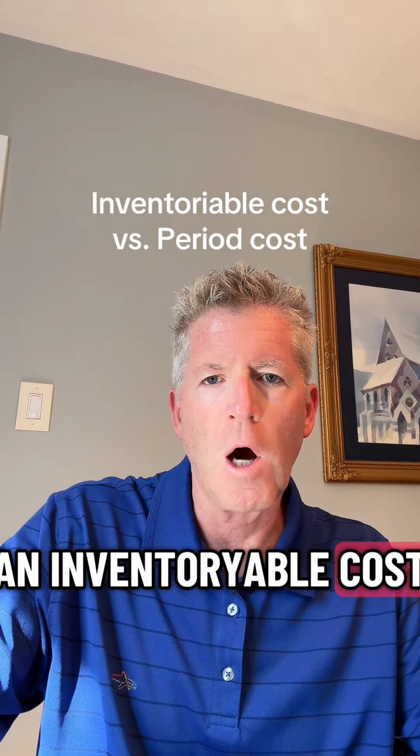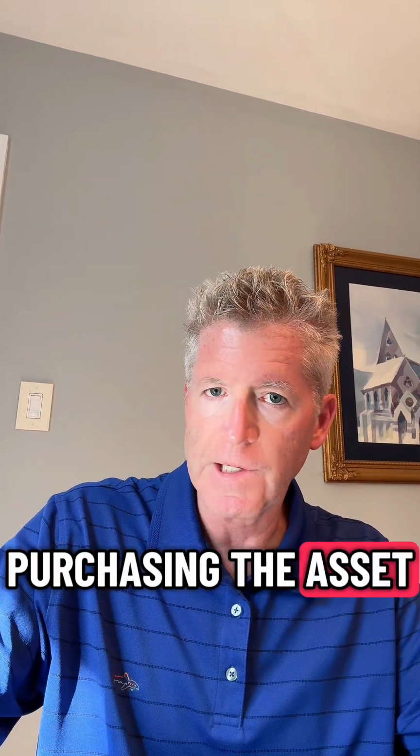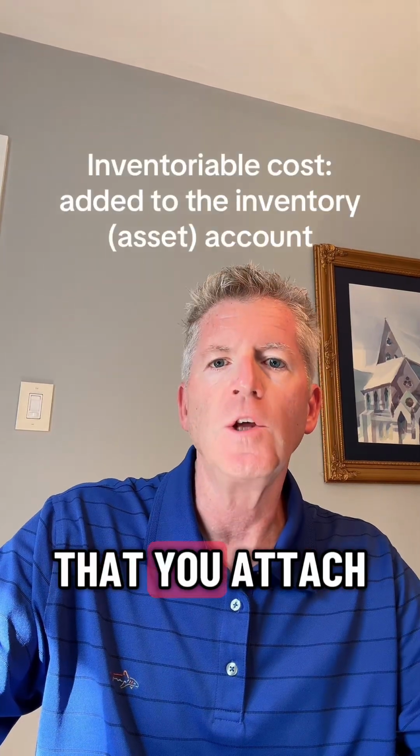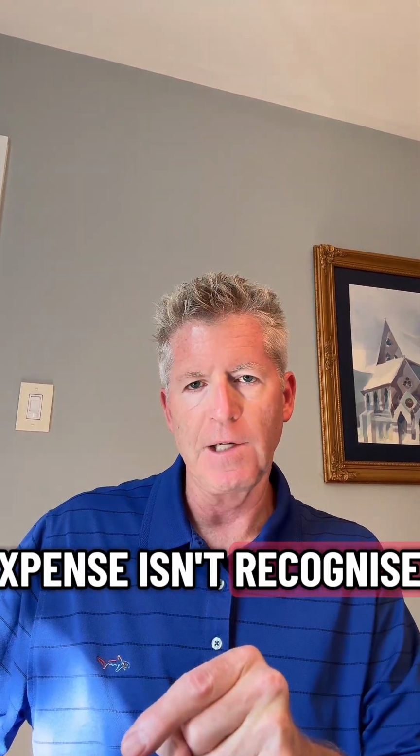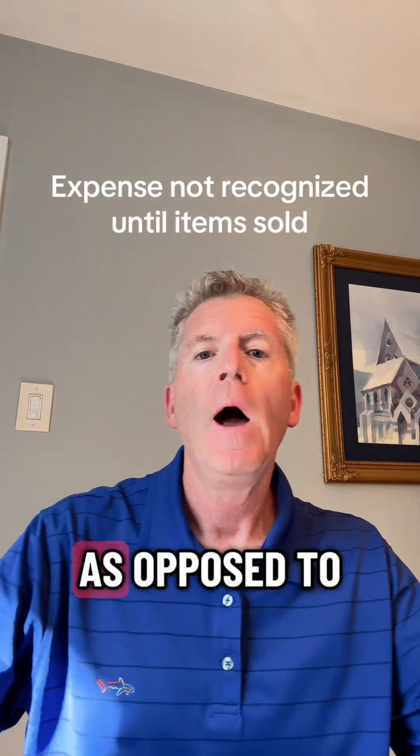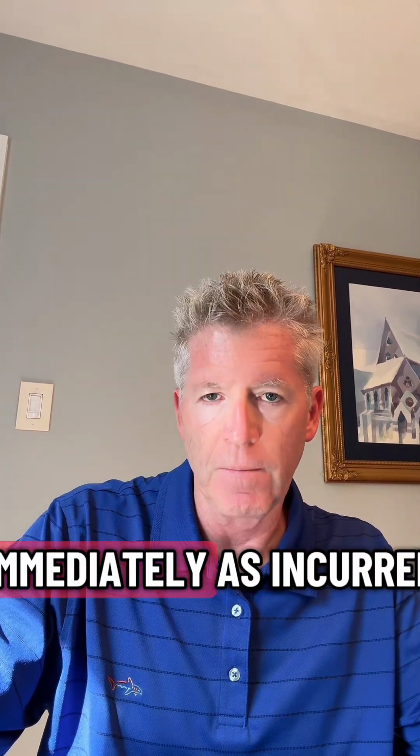An inventoriable cost is a cost, in addition to purchasing the asset, that you incur and attach to inventory, the asset account. This means the expense isn't recognized until the item is sold later, as opposed to a period cost that we expense immediately as incurred.